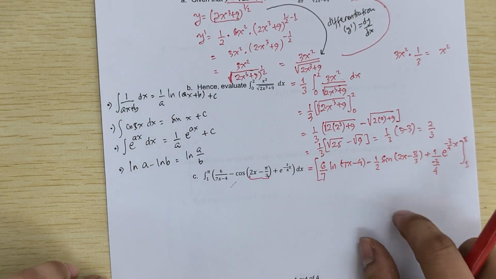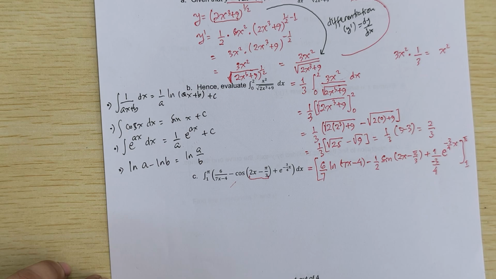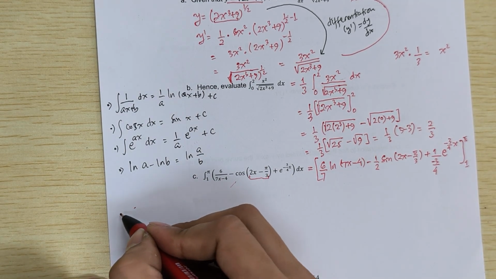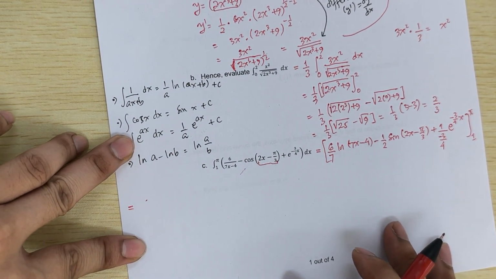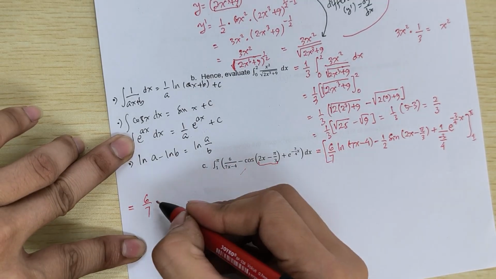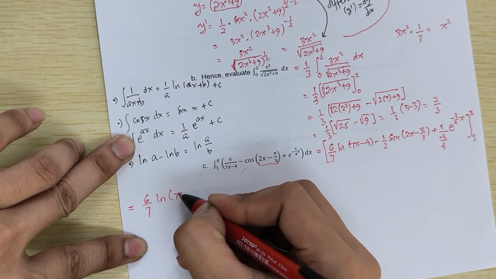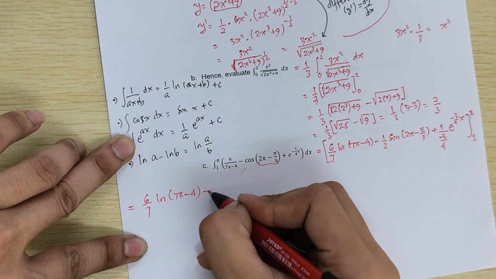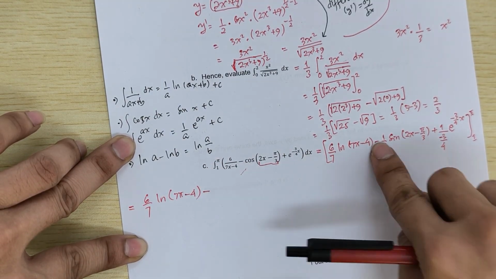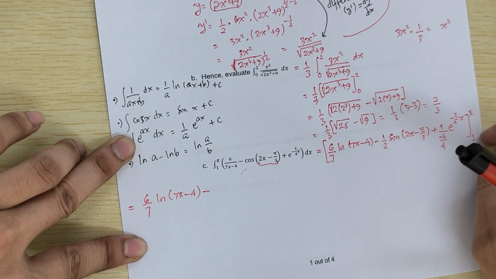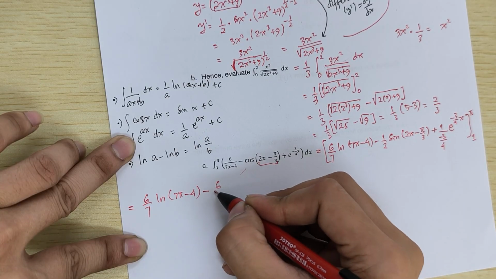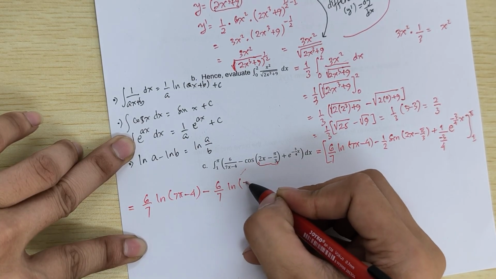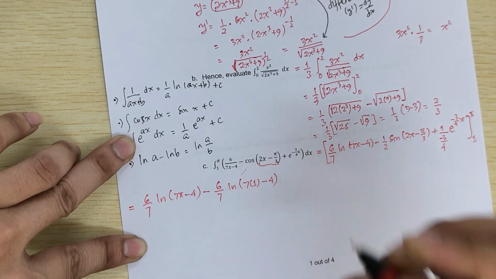Substitute p and substitute 1. I will go with classifying it directly, I'll put my equal sign here because it will be long. 6 over 7 ln 7p minus 4, minus, because not this minus but another minus, because I will substitute 1, right? Minus 6 over 7 ln of 7 multiplied by 1 minus 4.